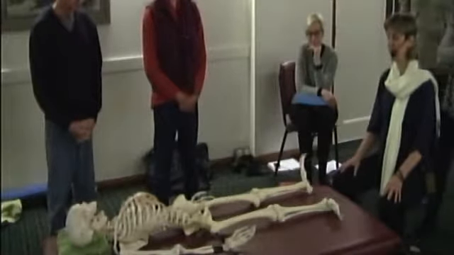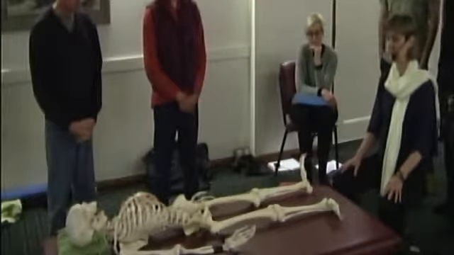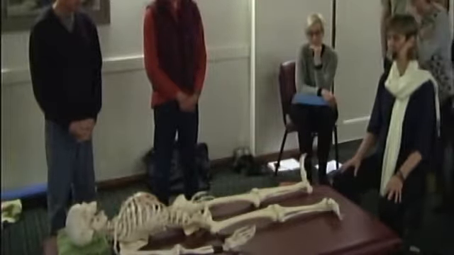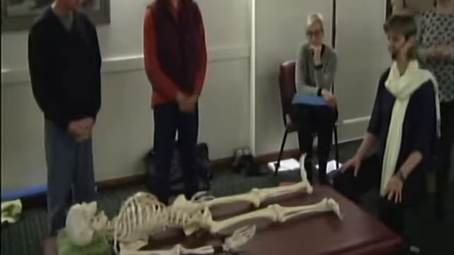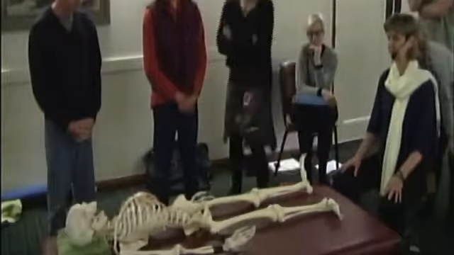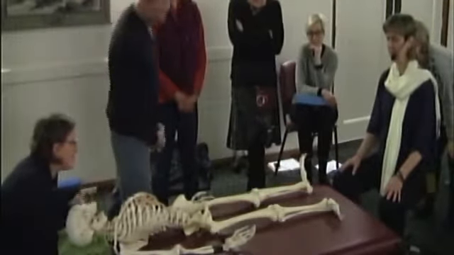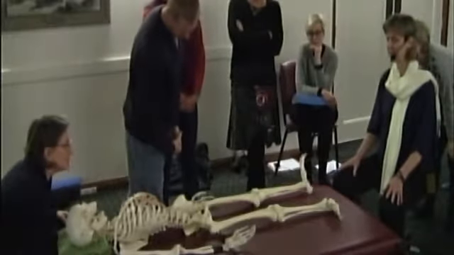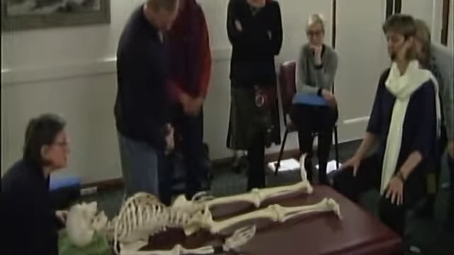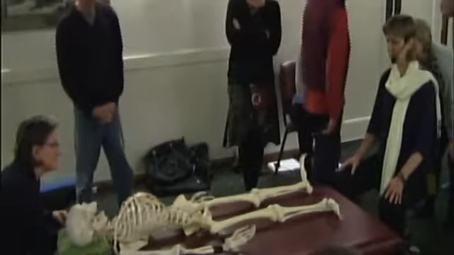So if you had to say that one foot was more underneath the head than the other. Manipulations notwithstanding. Yeah. And then his pelvis is asymmetrical. His pelvis is a bit of a mess as well.